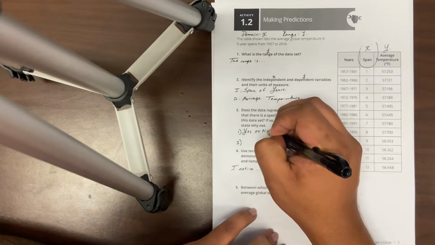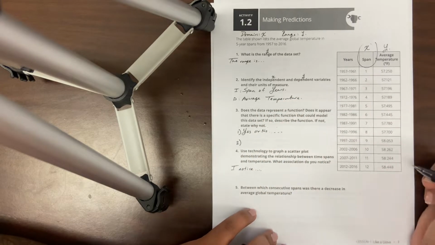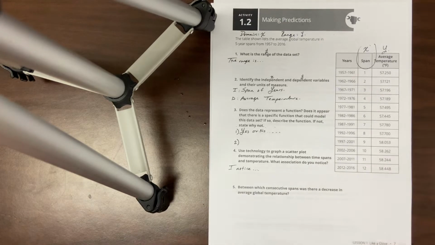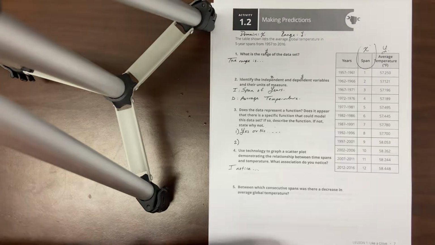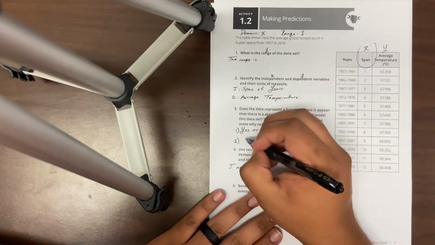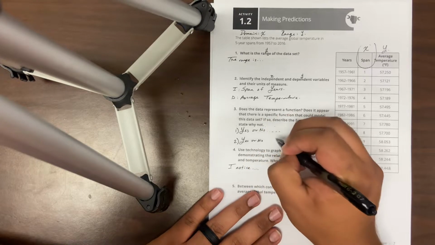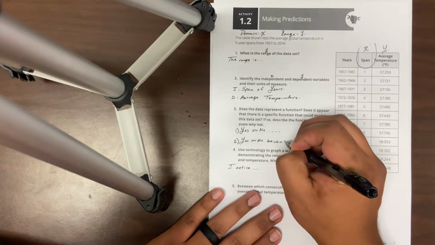Yes or no, and then blank, blank, blank. We want to see your point of view. If so, describe the function. If not, describe why not. That's another piece where we do want you to see, how do you know it is a function? You could put yes or no because blank, blank, blank.